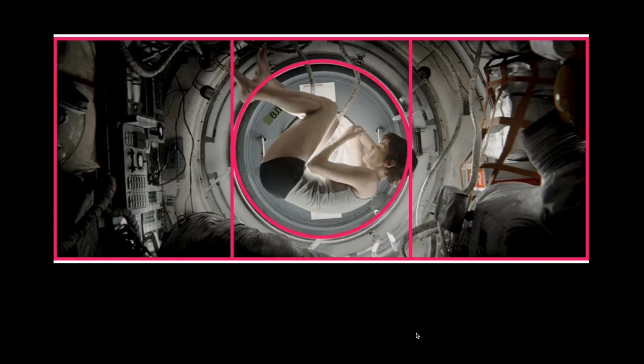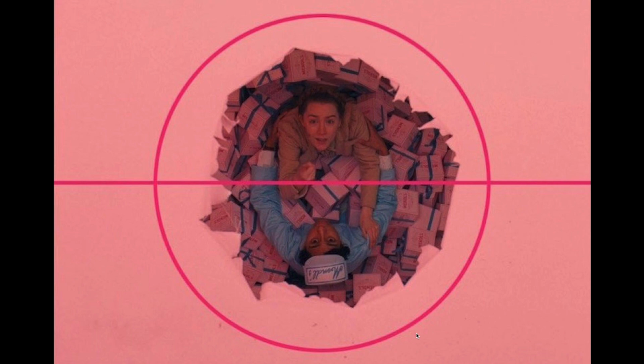And we can see this in Sandra Bullock's body position. She's in the fetal position, which is also circular, which also has the doorway to this spaceship, which is a circle as well. Another Wes Anderson scene, and the boxes are in the form of a circle. And instead of what we saw before in symmetry, where it was from left to right, this is from top to bottom. So we have circular and we also have it symmetrical.